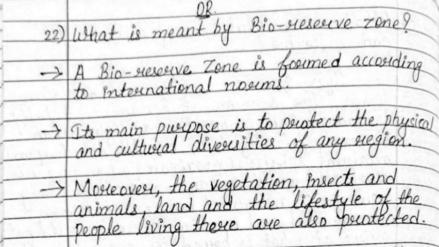Now, what is meant by bioreserve zone? A bioreserve zone is formed according to international norms. Its main purpose is to protect the physical and cultural diversities of any region. Moreover, the vegetation, insects, and animals, land, and the lifestyle of the people living there are also protected.